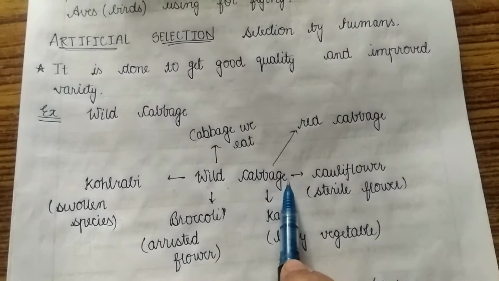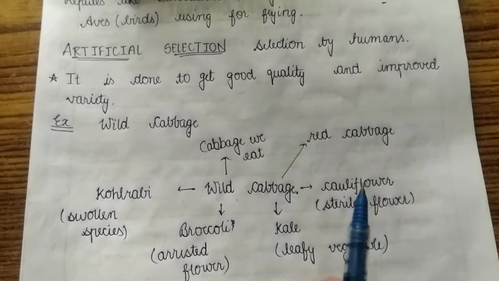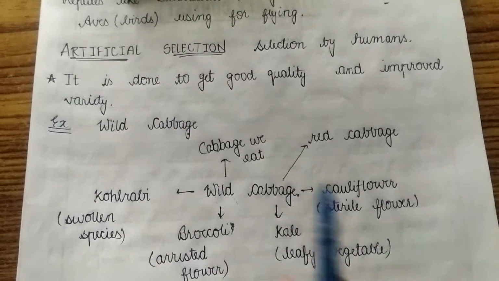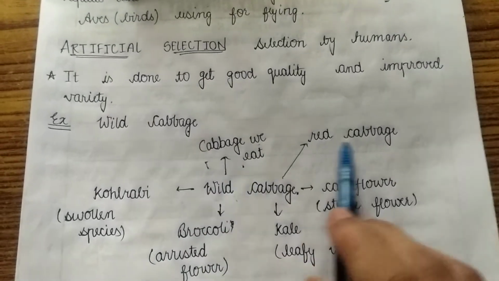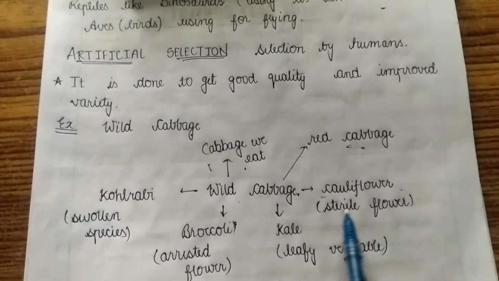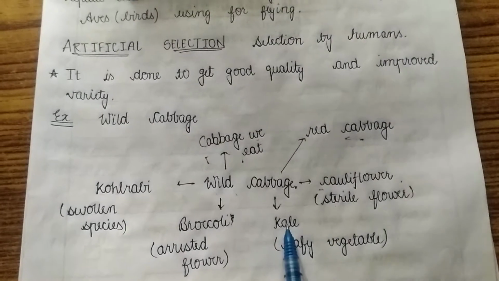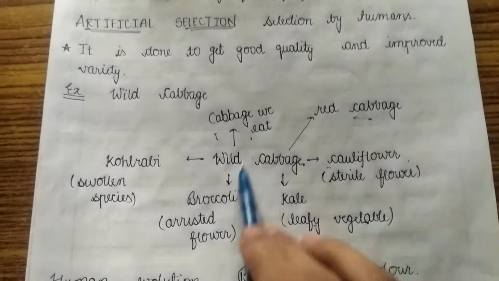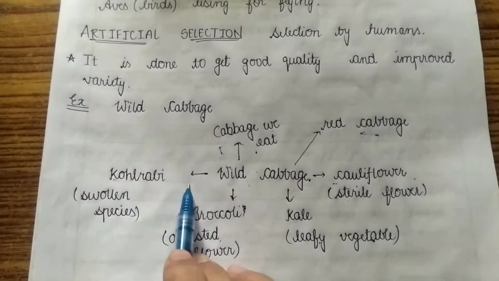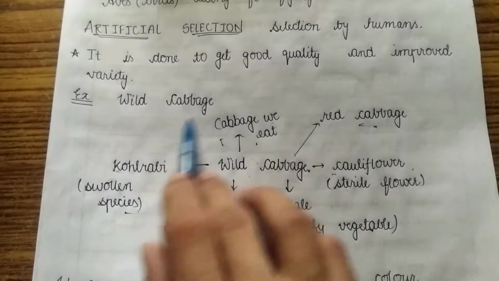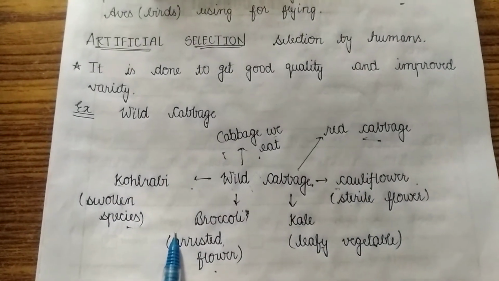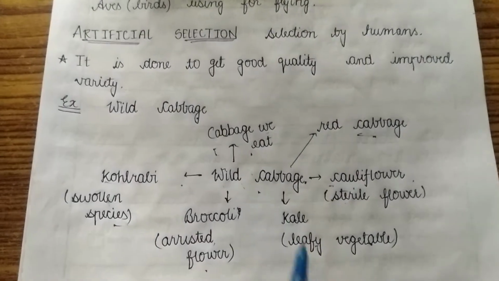The humans have changed wild cabbage by artificial selection into six types. First is the cabbage we eat, the red cabbage, cauliflower, that is the sterile flower, kale, the leafy vegetable, broccoli, a sprouted flower, and kohlrabi, the swollen stem. All these six types of cabbage have a common ancestor, that is wild cabbage.